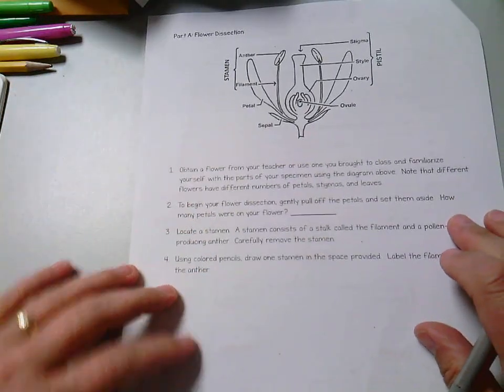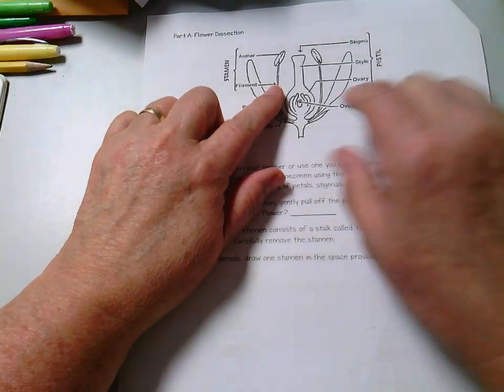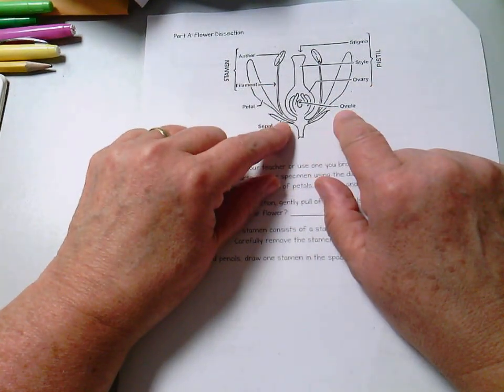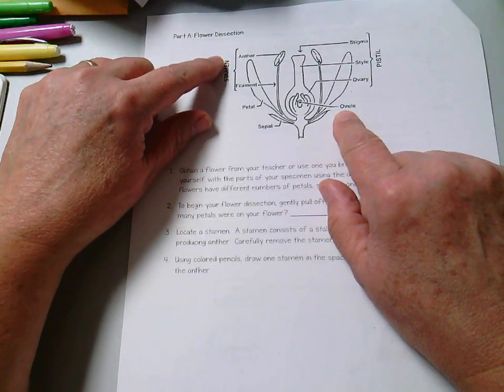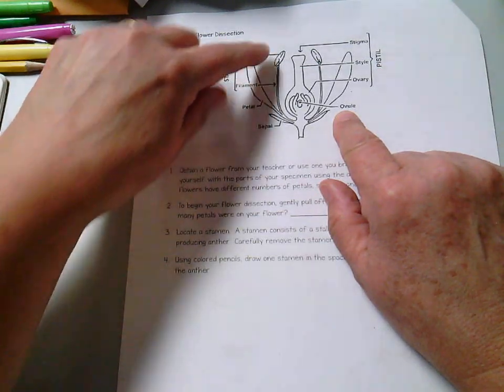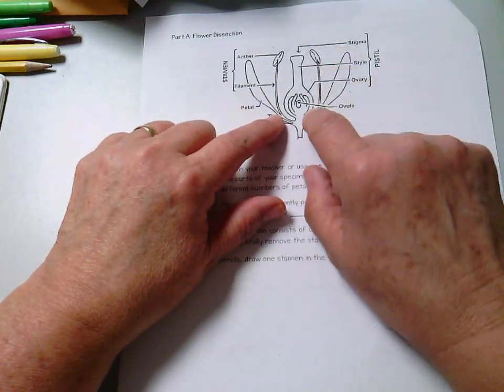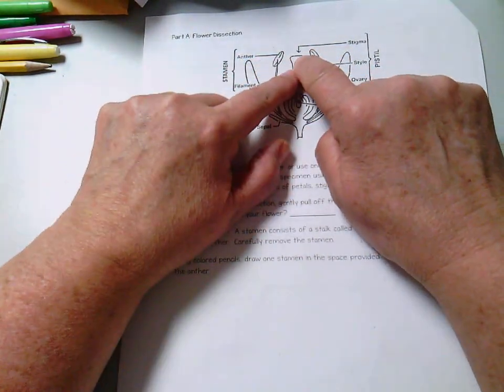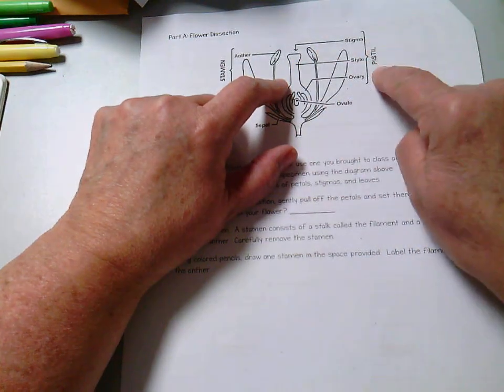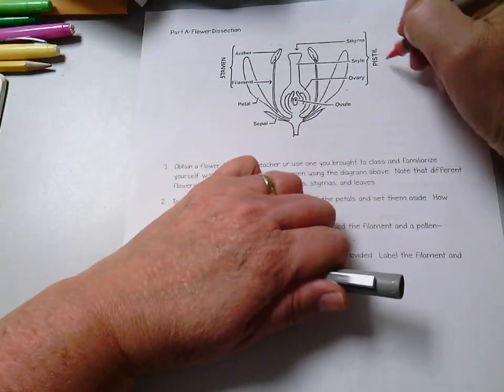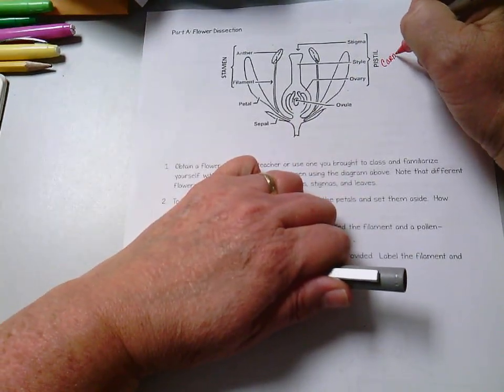Flipping over to the second page, notice you have your diagram here of the anatomy of a flower. Notice the stamen is the anther and the filament together. That is the stamen. You have one here and one here. Notice they're in very close proximity to this structure, which is the pistil or the carpel.